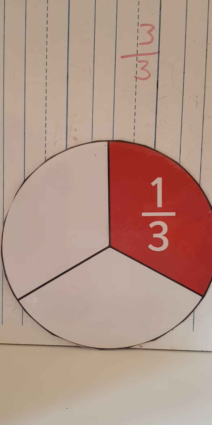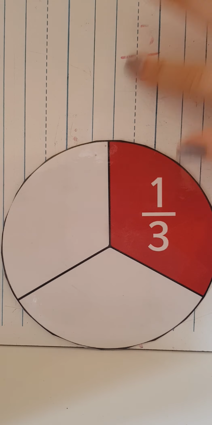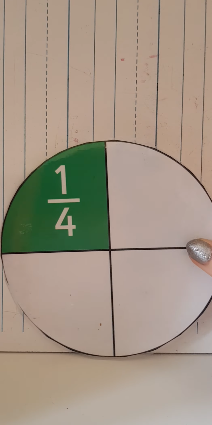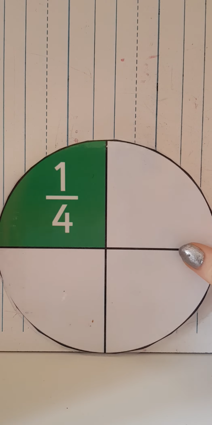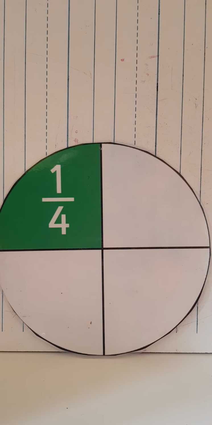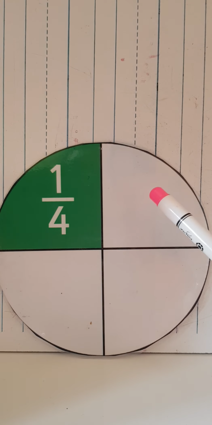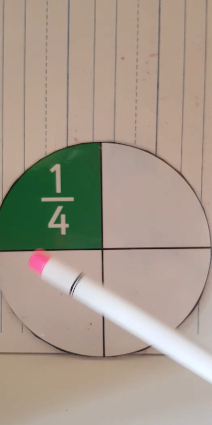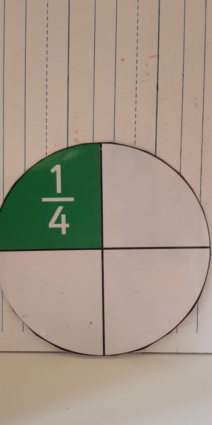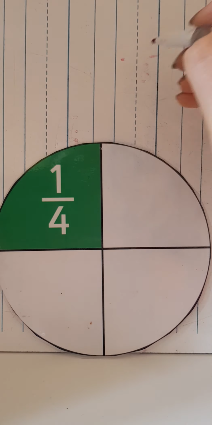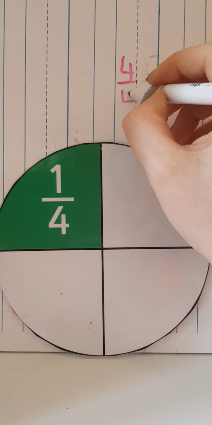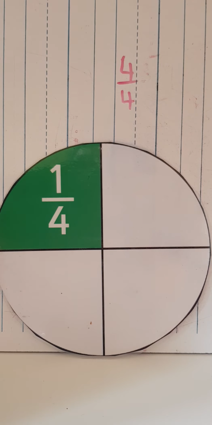I'm going to show you an example with other fractions. So this is the same pizza again. This time I've cut it into quarters, so that means 4. And this pizza is getting shared between 4 people. So this person has one part out of 4. This person has one part out of 4. This person has one part out of 4. And this person has one part out of 4. So if one person ate all of the parts, they would have eaten 4 parts out of 4. So they would have eaten the whole pizza.